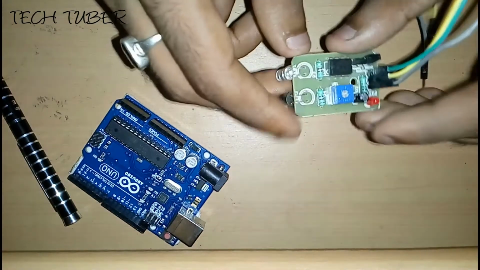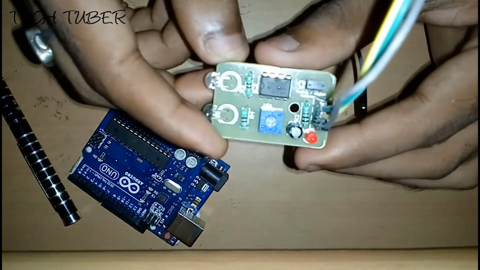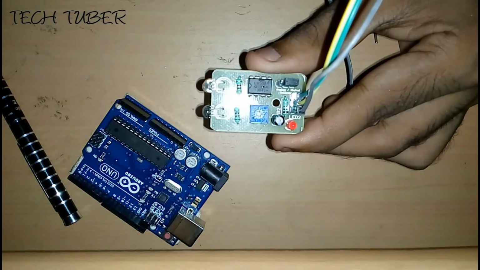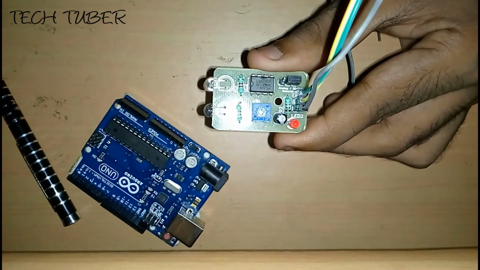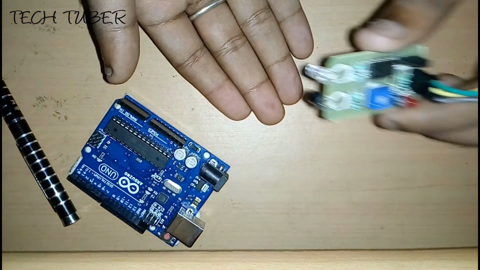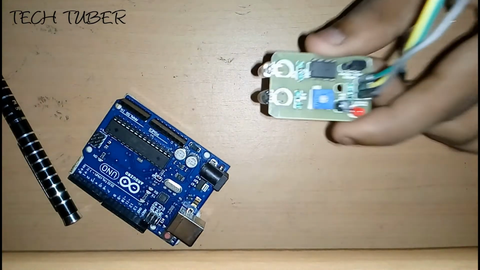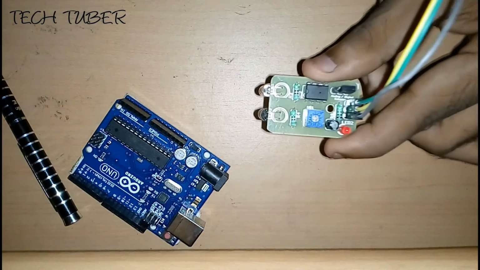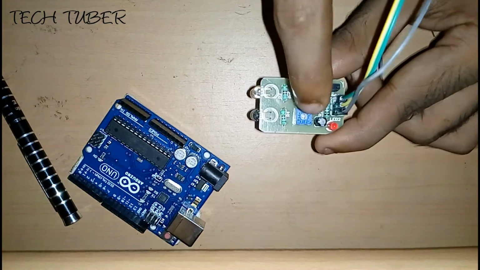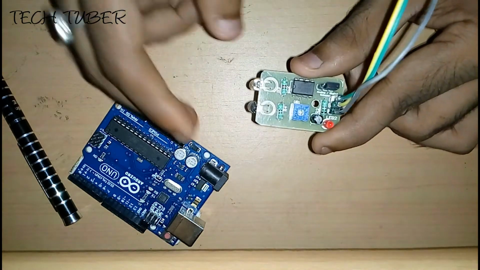And now in this module, if you look closely, there is a potentiometer. By controlling the potentiometer, you can change the range or the distance of the IR sensor. That means the sensitivity of the sensor you can change by changing this potentiometer.